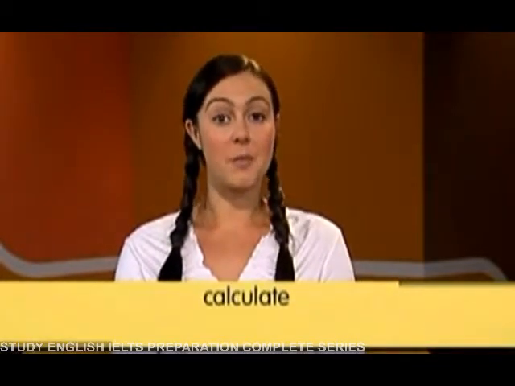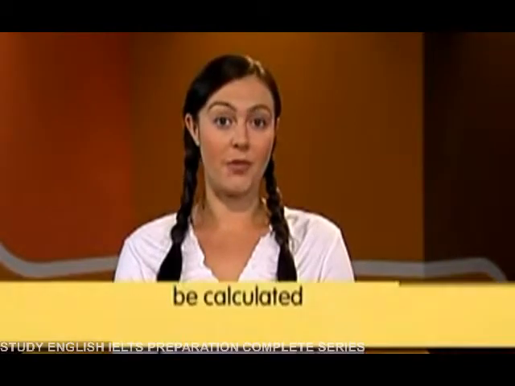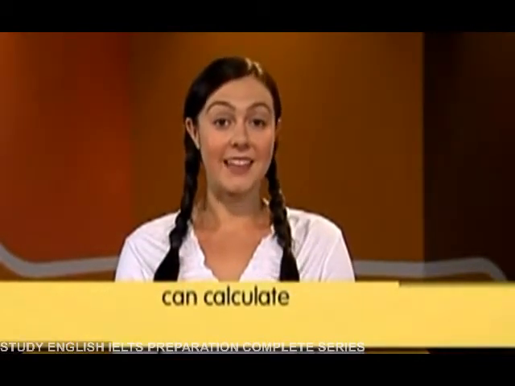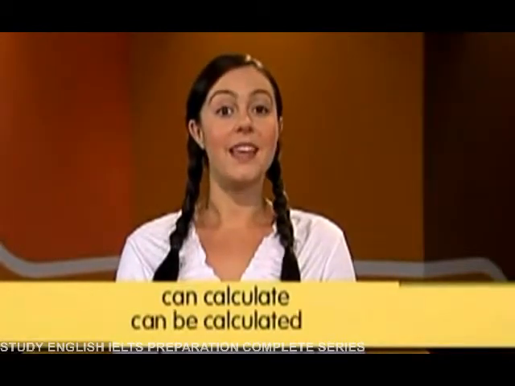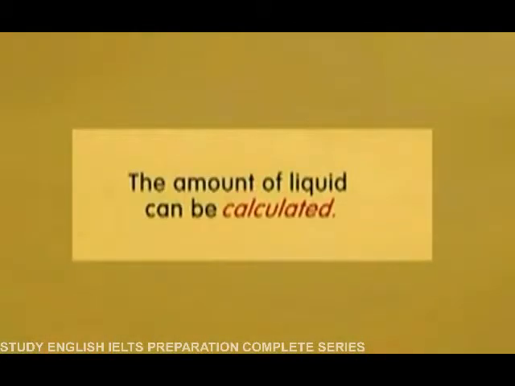Calculate has the past participle calculated. When there are auxiliary verbs like can, we use the infinitive form of the verb to be. So the full verb phrase can calculate becomes can be calculated. Remember that a passive sentence starts with the object, then the verb. So we can calculate the amount of liquid becomes the amount of liquid can be calculated.